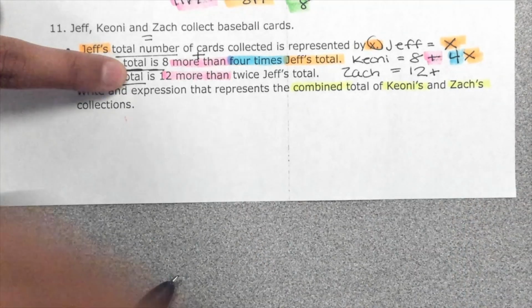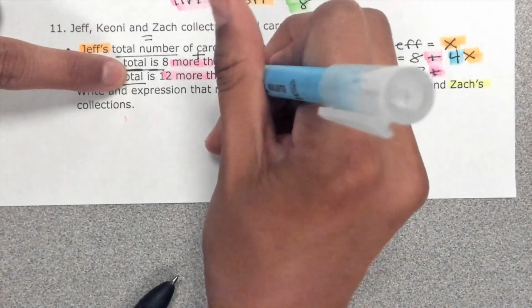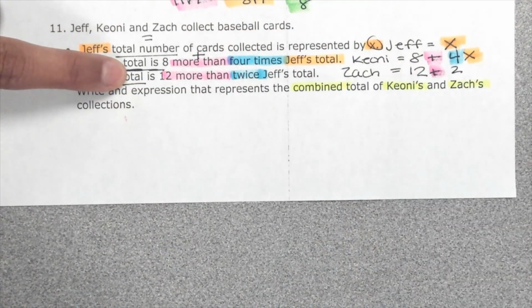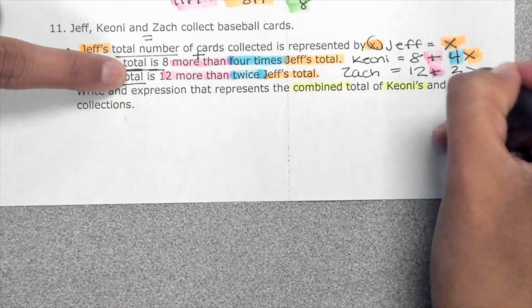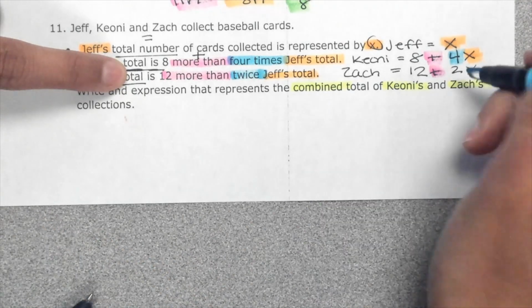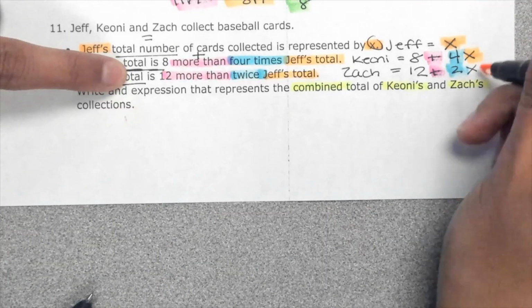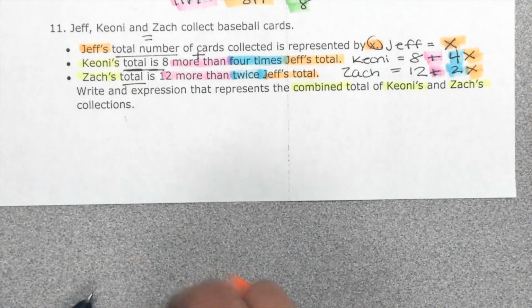More than means a plus sign. Twice. So twice means we're multiplying by 2. Twice of Jeff's total. And Jeff represents X. So you're just matching the words with the numbers. So here are all of their equations written out.